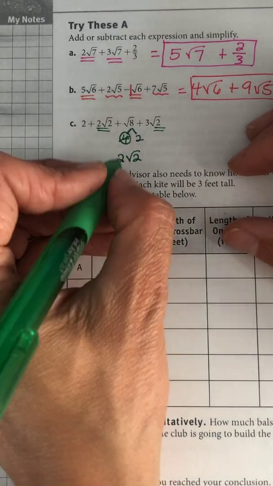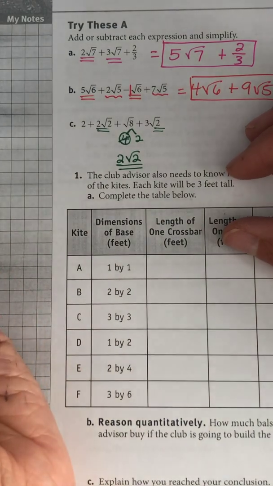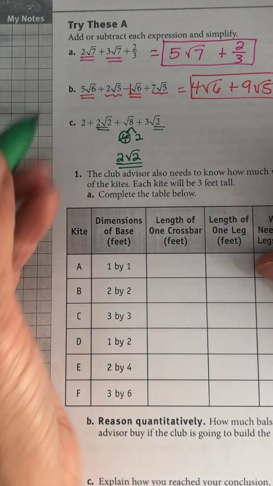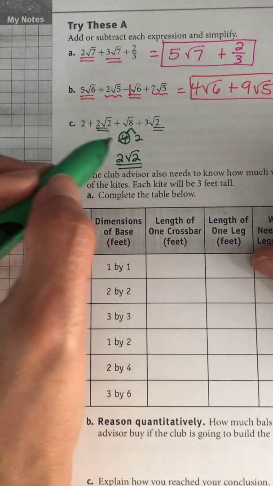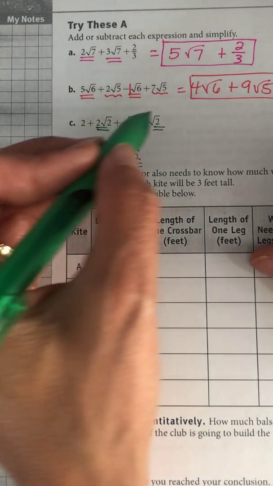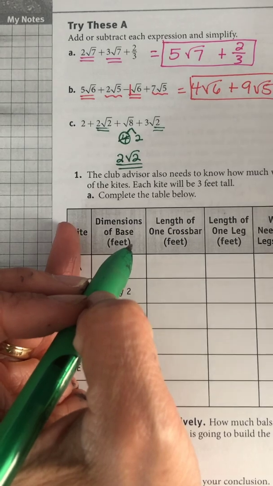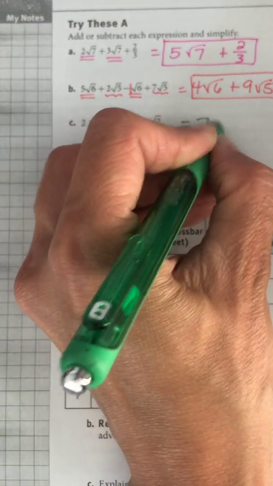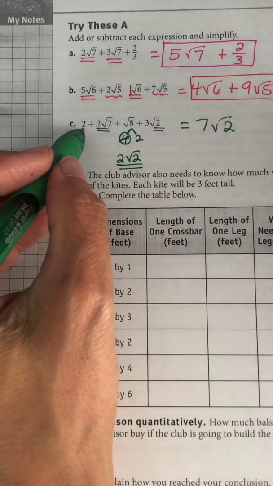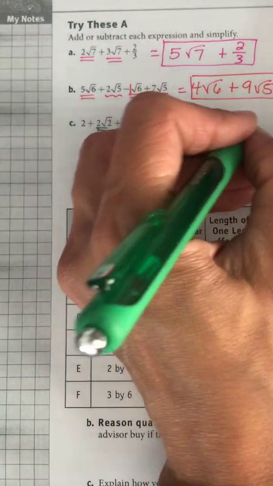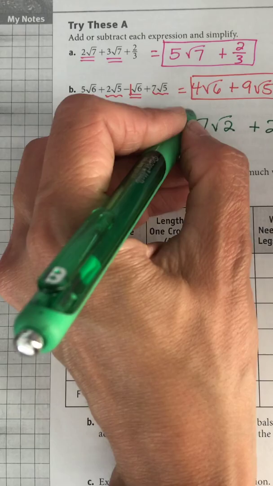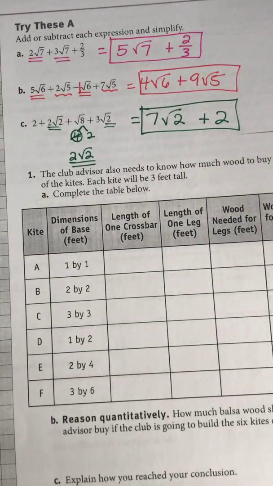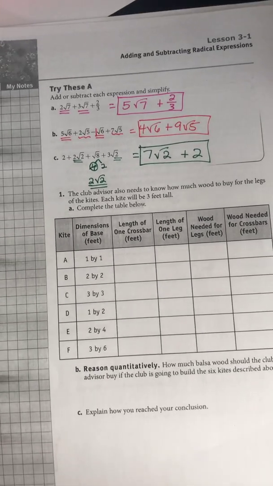Oh, so we really have 3 like terms in that little math sentence there. 2 square roots of 2 plus 2 square roots of 2 plus 3 square roots of 2 (3, 4, 5, 6, 7) is 7 square roots of 2. But then on top of that, we're adding 2 to it. So just plus 2. We can't combine that any further because they're not like terms. So that's it.